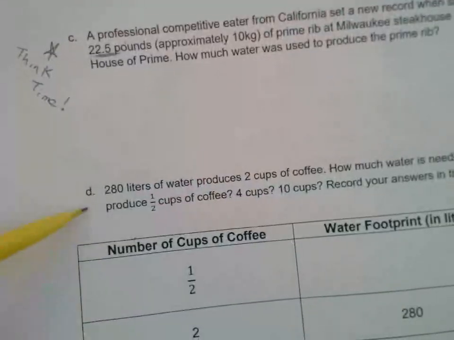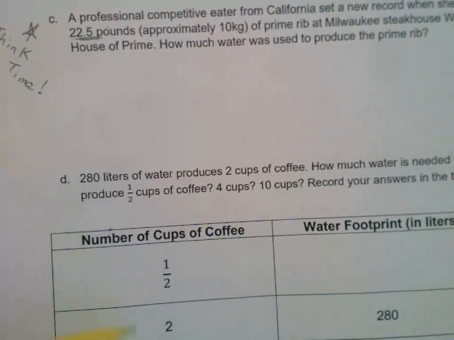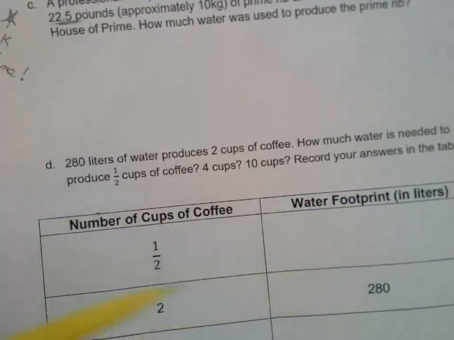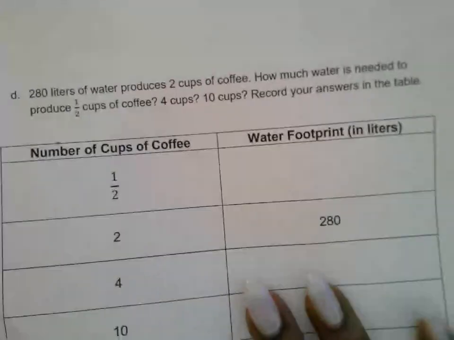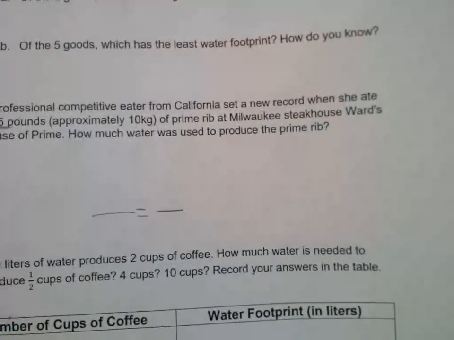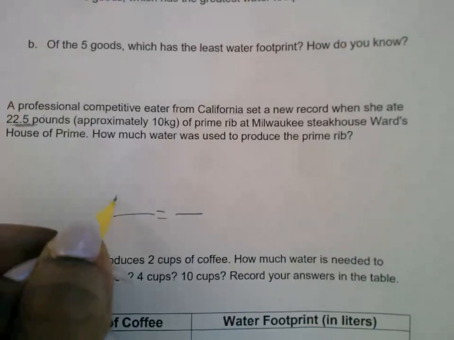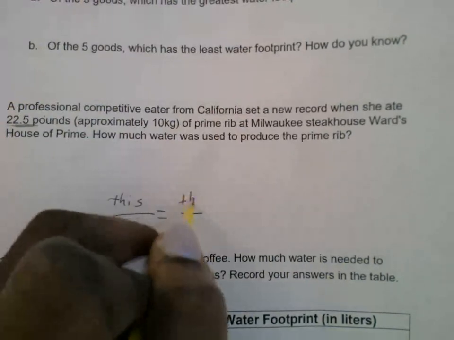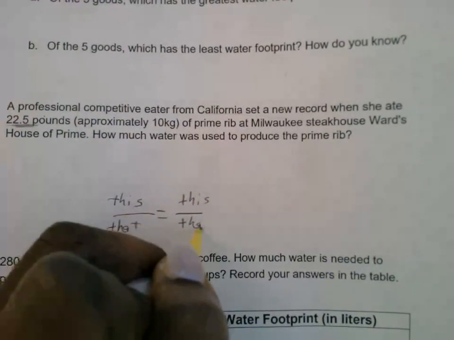And there's a D part here where you have to fill in a table of values based upon a proportional relationship. And so let me just remind you, this is what a proportion will look like. We talked about this over that equals this over that.